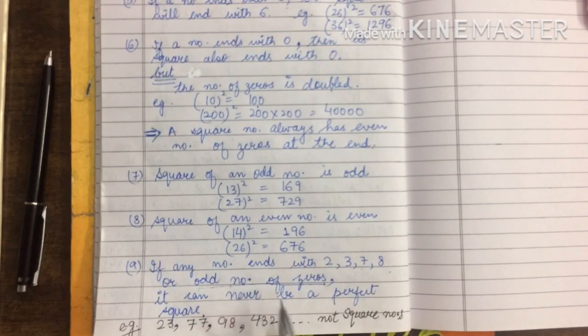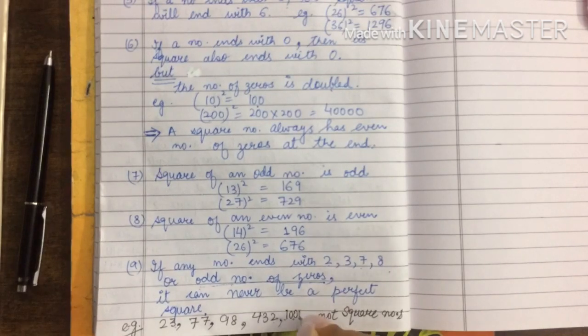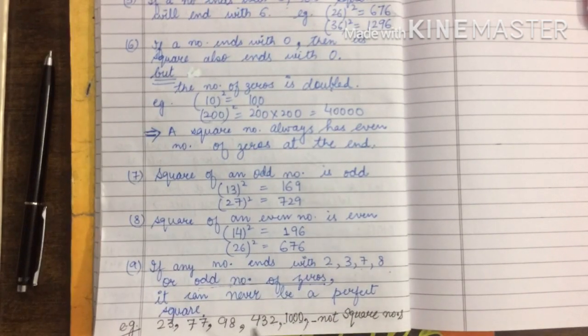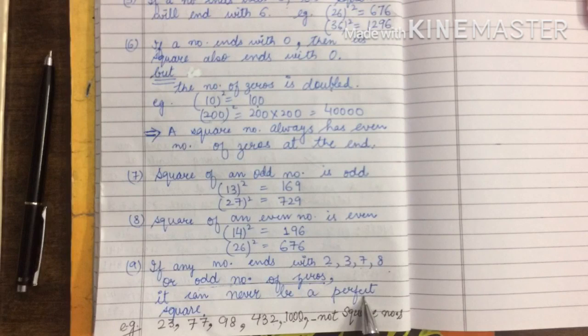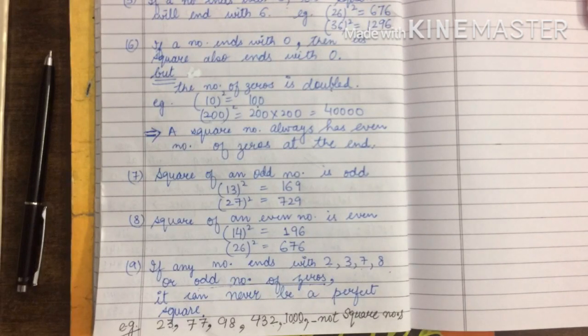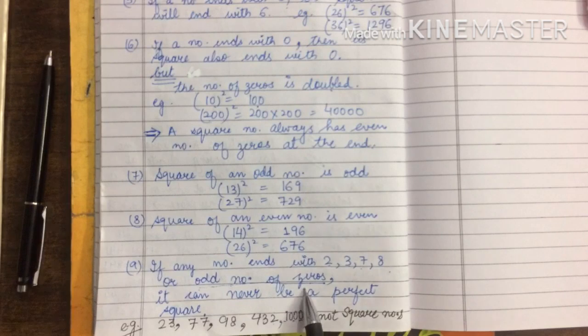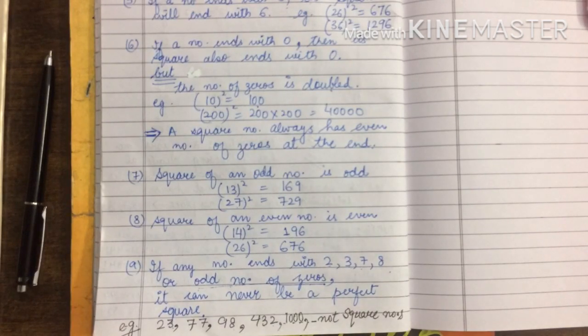Consider a number ending with an odd number of zeros. 1000. These are not perfect squares. These can never be perfect squares. Any number with 2 at the end, 3 at the end, 7 at the end, 8 at the end, or an odd number of zeros at its end will never be a perfect square. And as far as other digits are concerned, or an even number of zeros, the numbers may or may not be perfect squares, and that we will learn later in the chapter how to find out.